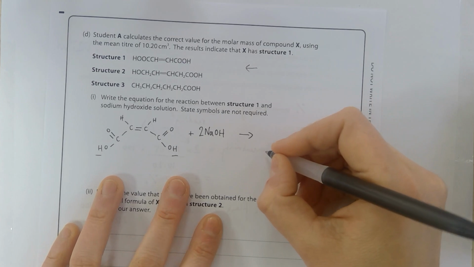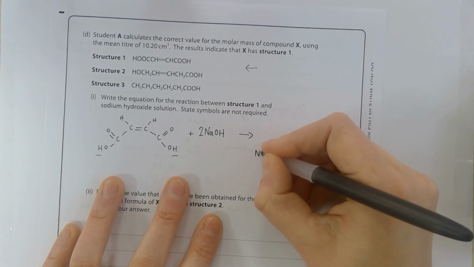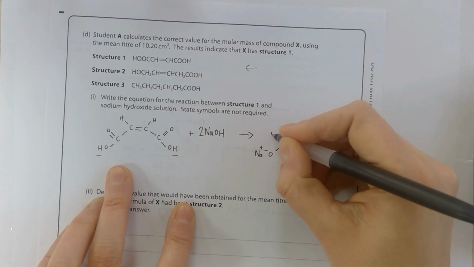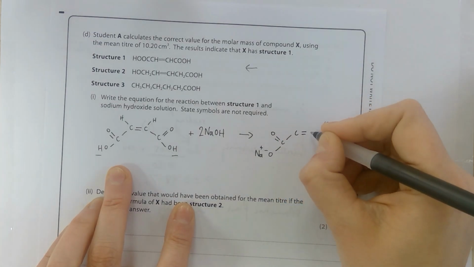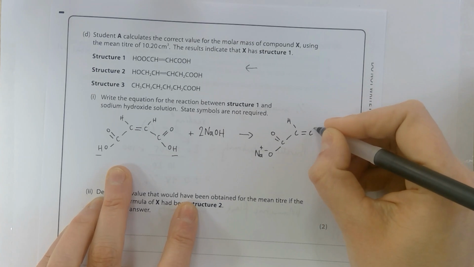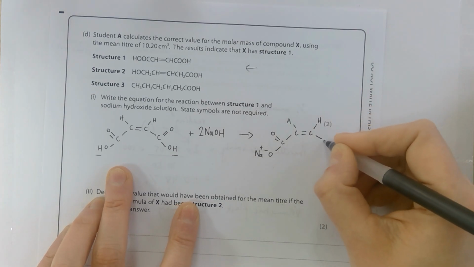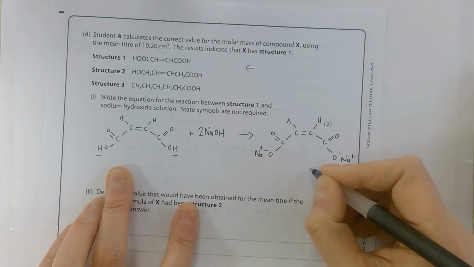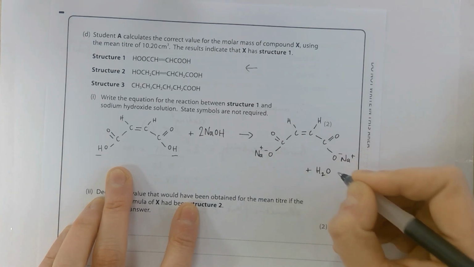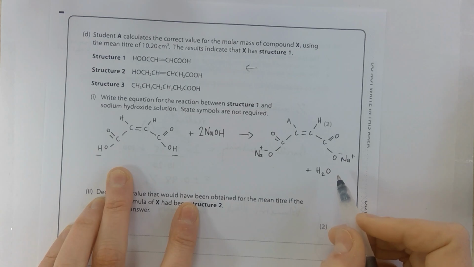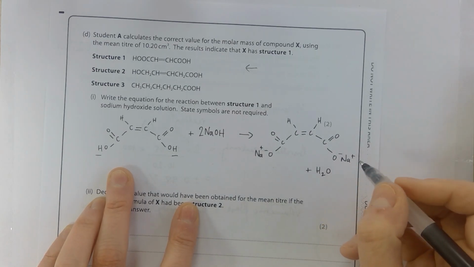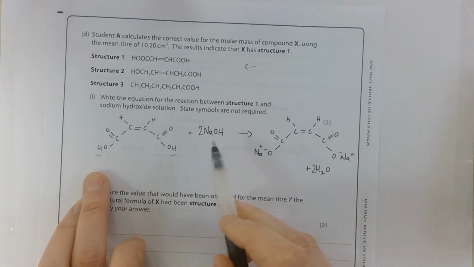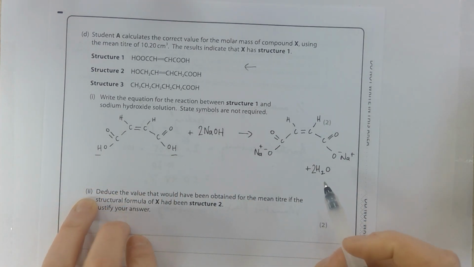And so we're going to form the O⁻ Na⁺ carboxylate groups, putting everything on. There we go, O⁻ Na⁺ water. And we're going to need 2 lots of water because we've got 1, 2, 3, 4 hydrogens over there, 4 over here.